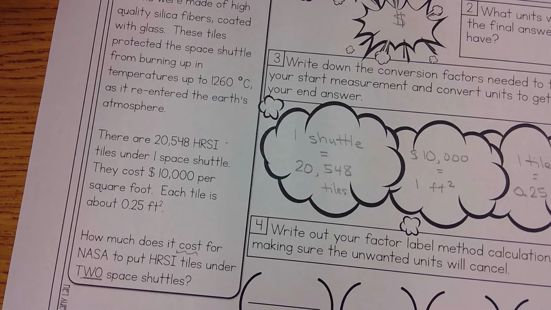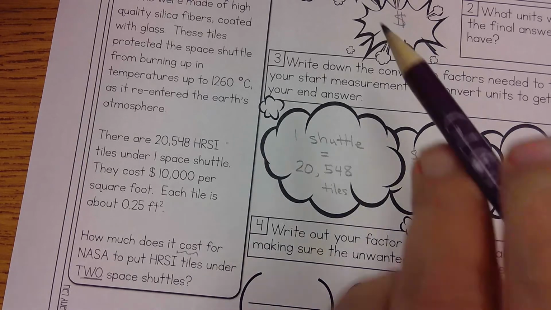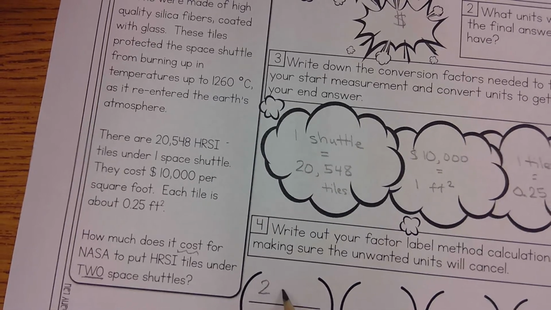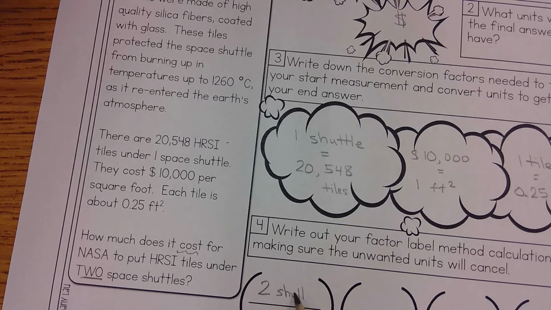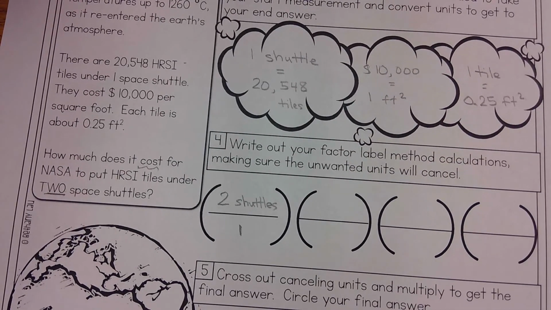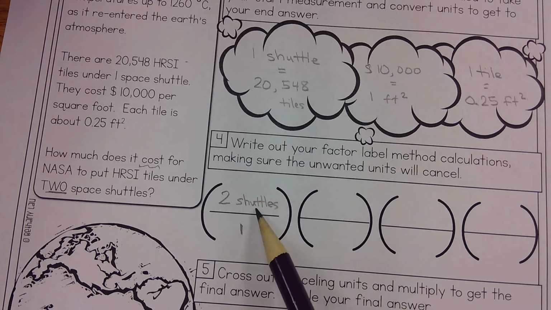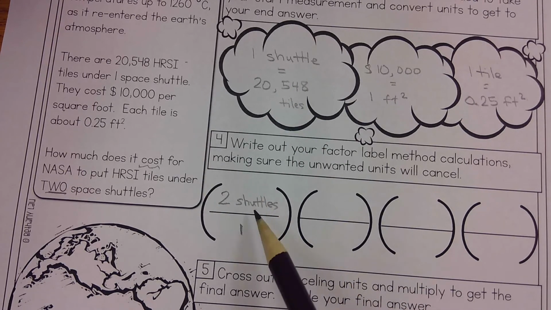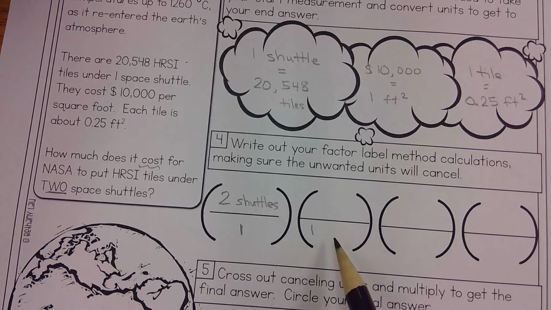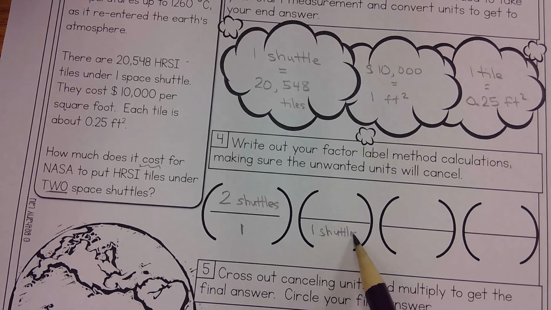Okay, so let's see. Remember, like I said before, we're going to start always with our starting point, which is two space shuttles. And then there's going to be a 1 placeholder underneath there. Okay. Next, we look for the conversion factor that talks about space shuttles, because that's where I got what I got here. I have shuttles in the numerator, so I need for this one for it to be in the denominator.